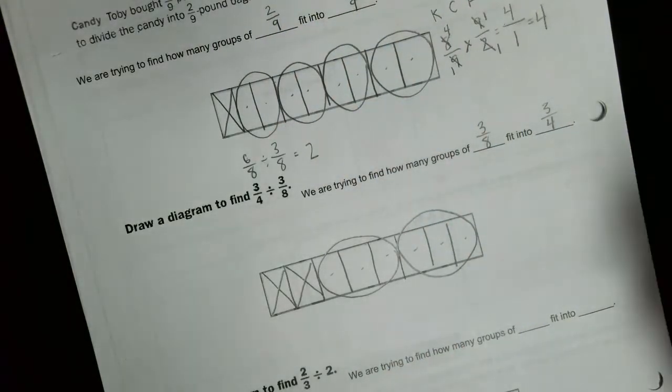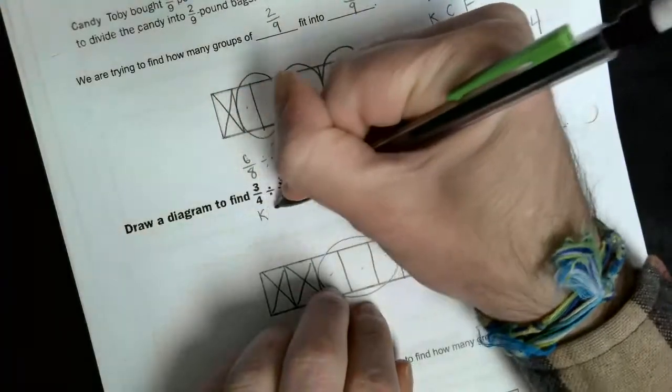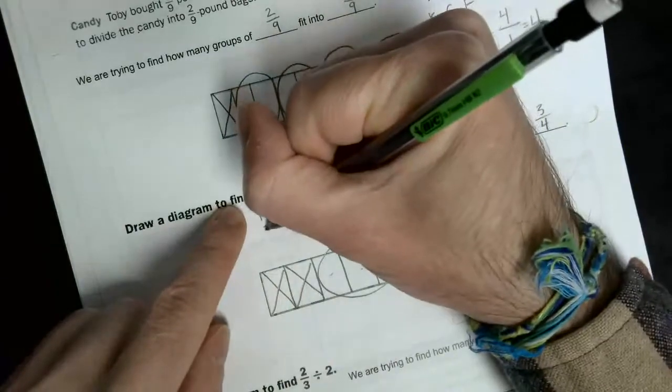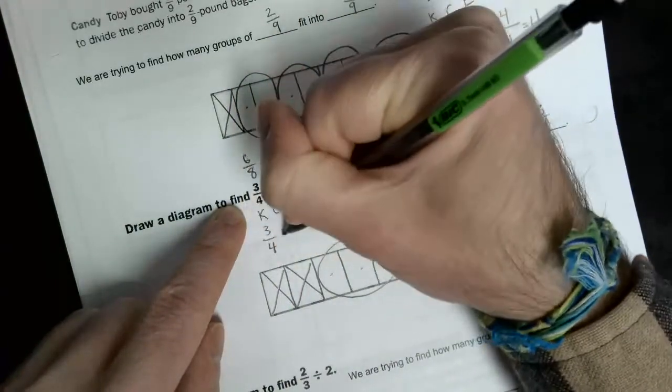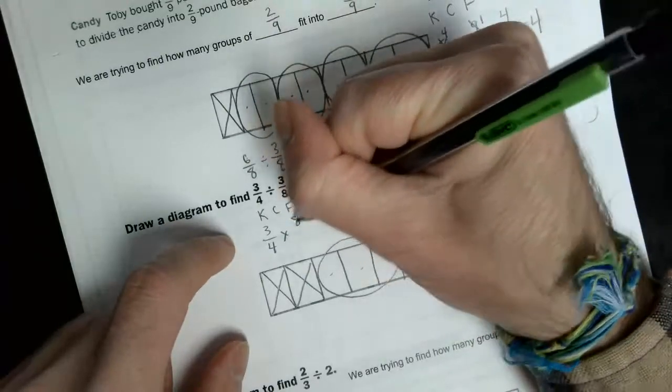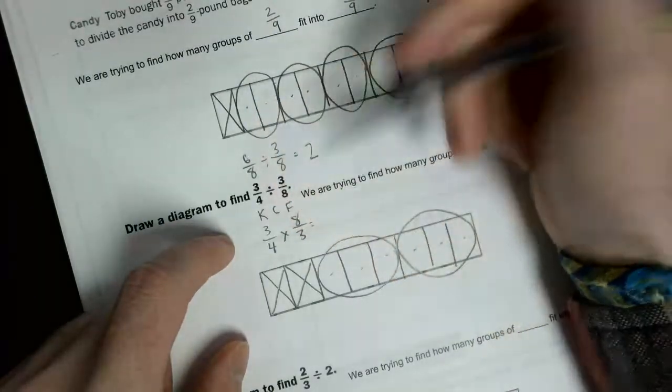Let's try it using keep, change, flip. I'm going to use the original numbers. I'm going to see what happens. We should still get 2. Let's keep 3/4. We're going to multiply. We're going to flip it. It's going to be 8/3. All right, let's talk about this.